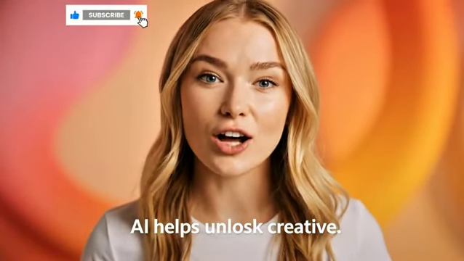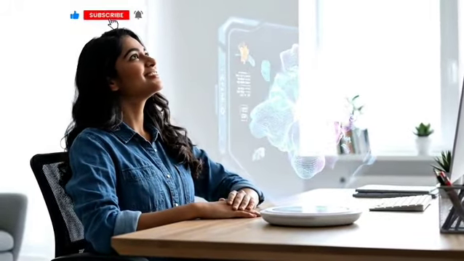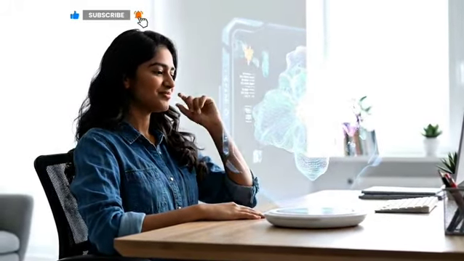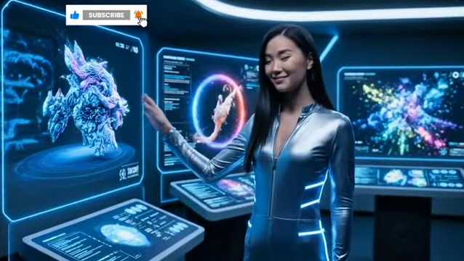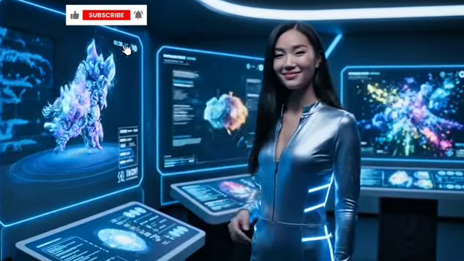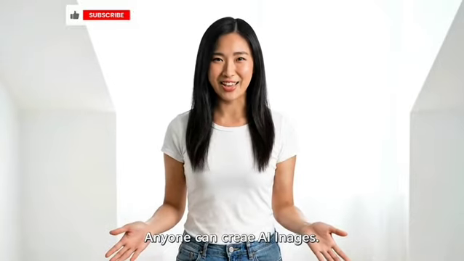AI helps unlock creativity. AI supports your creative ideas. You can become a digital artist. Anyone can create AI images.